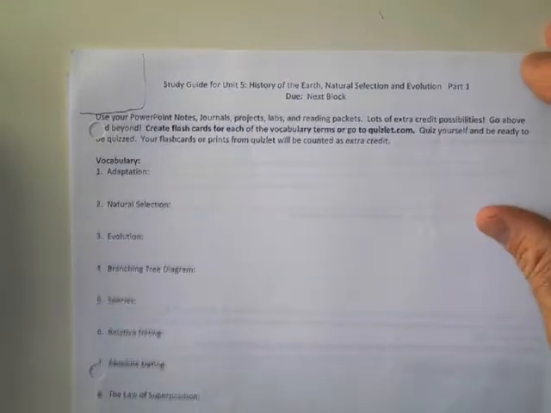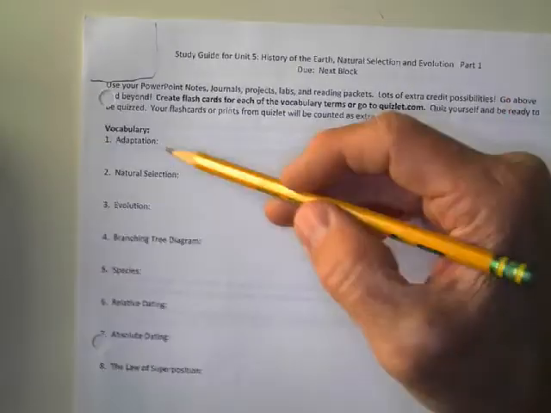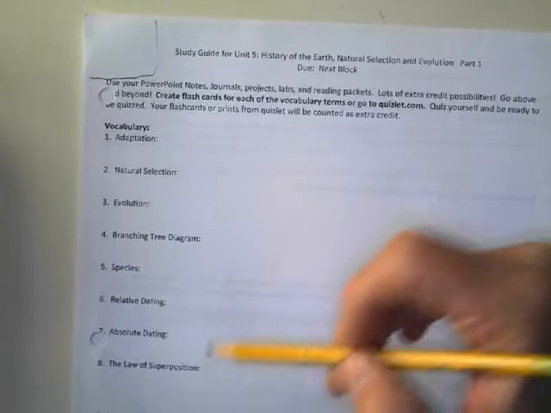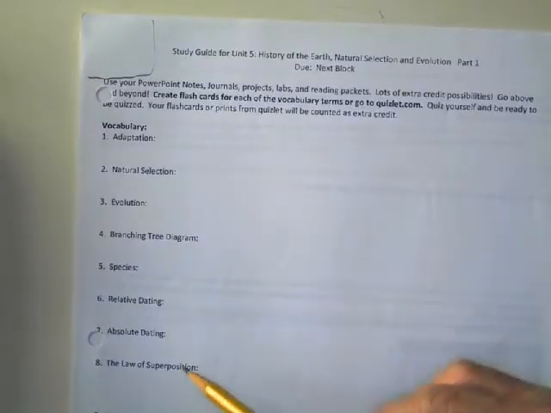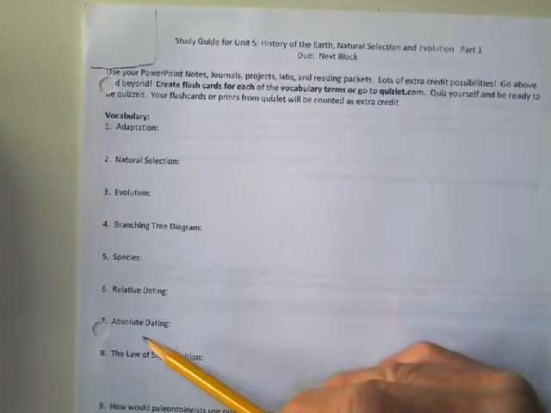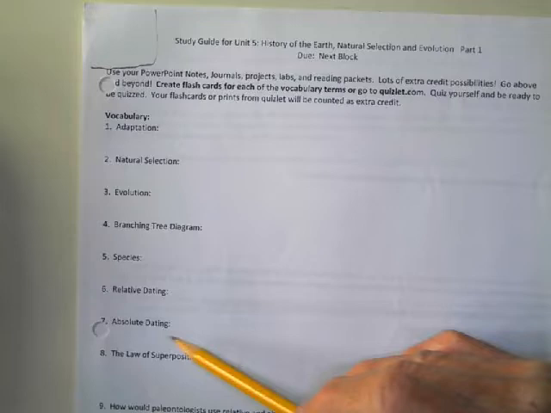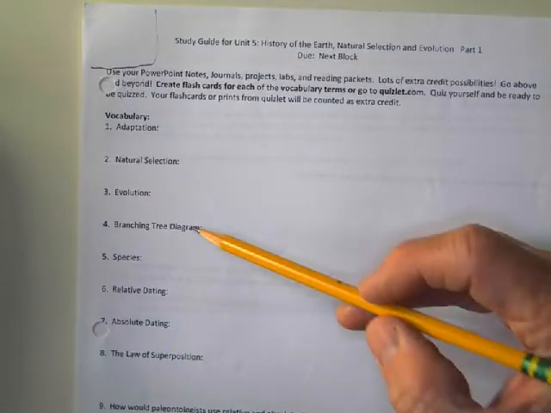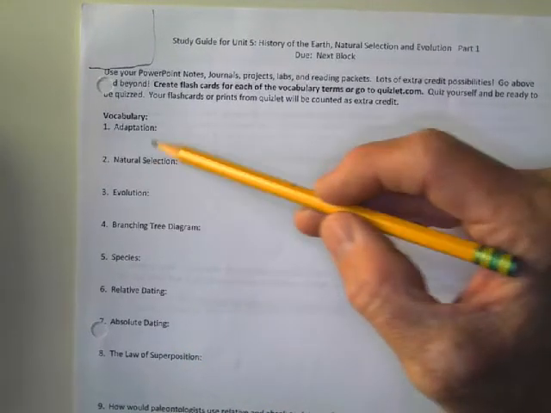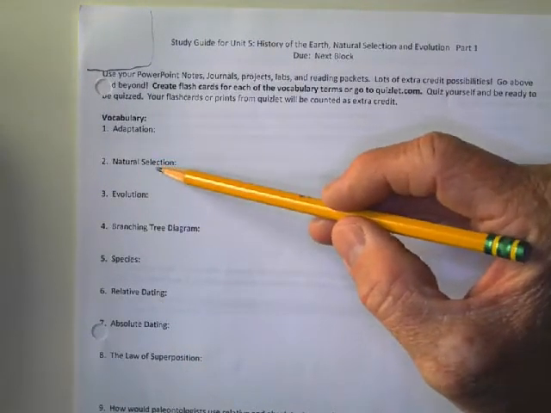And please do. I find that they are probably the thing that is going to help you the most in really understanding. They show me understanding as well. And these ones, again, are pretty straightforward. Look in your PowerPoint notes and reading packets for answers to these. Some of this is going to be on the history of the Earth. Some of it's going to be more recent, like the evolution PowerPoint notes or natural selection PowerPoint notes.